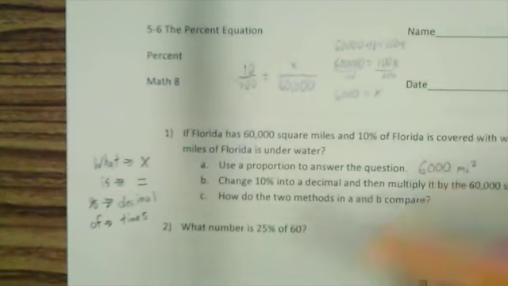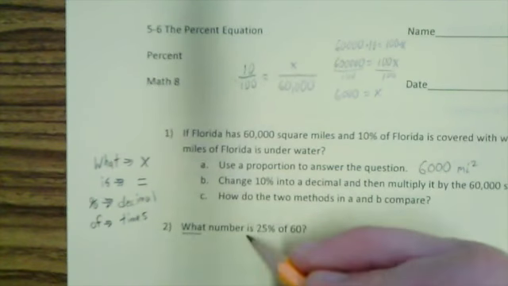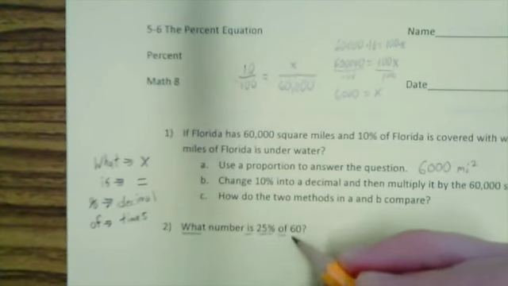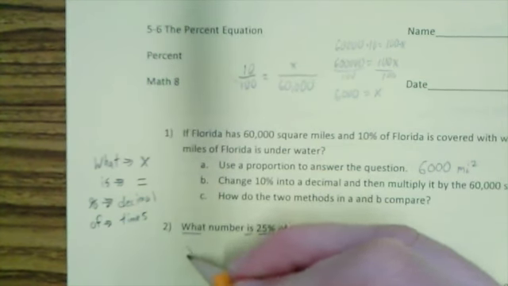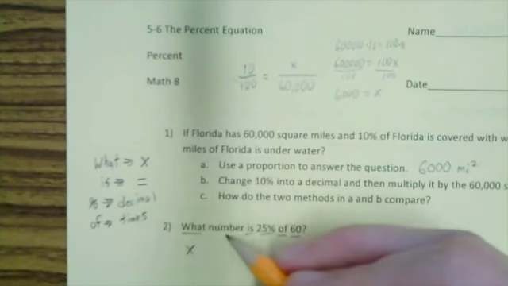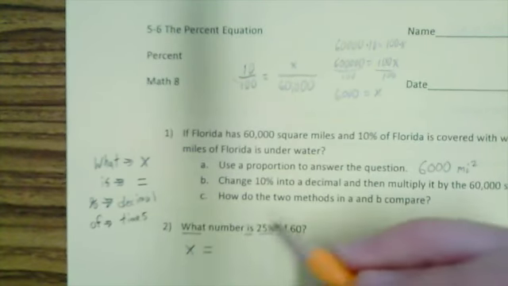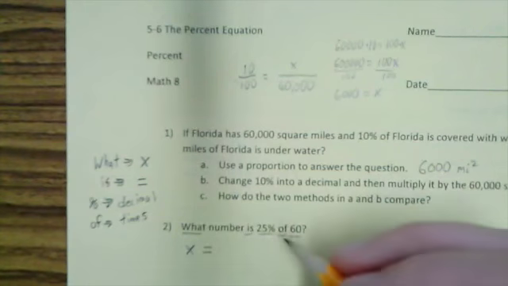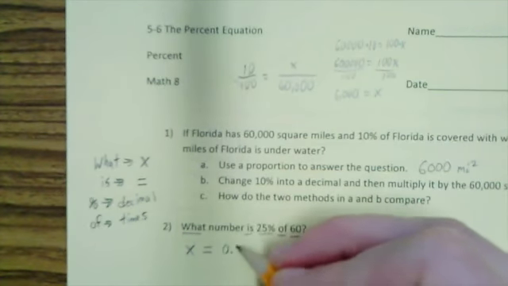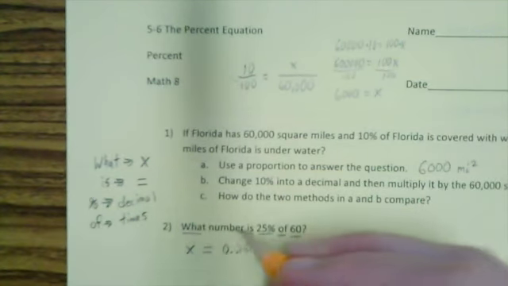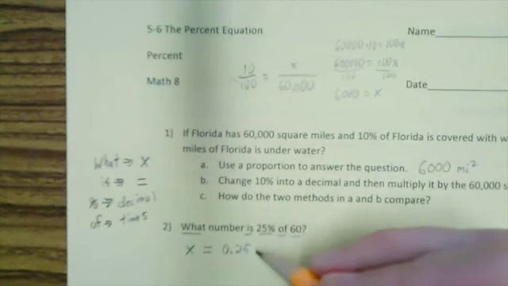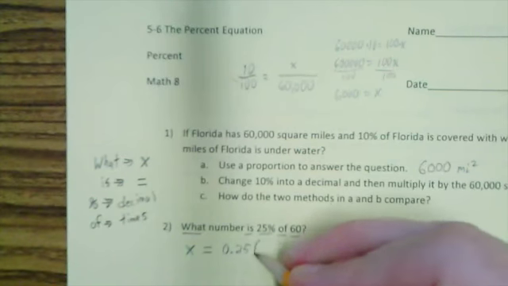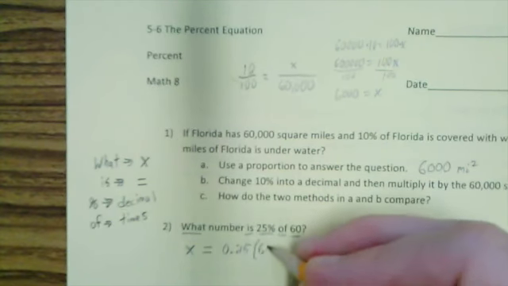Maybe that's a dot or parentheses, some way of showing multiplication. All right, I'm going to start off with this sentence and look at it a piece at a time. I've got what is, I have a percent, I have of, and I have a number here. So what is, we said, is a variable that I don't know, x. What number is? Well, that's equals. 25%, I change that to a decimal, 0.25. Notice as I go through the sentence from left to right, I'm writing it from left to right. Of means times, so I'm going to use either a dot or maybe some parentheses, of 60.